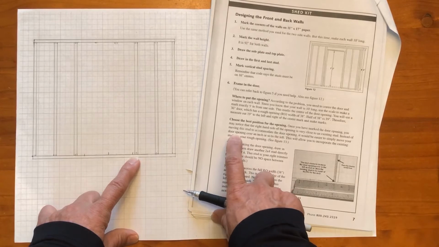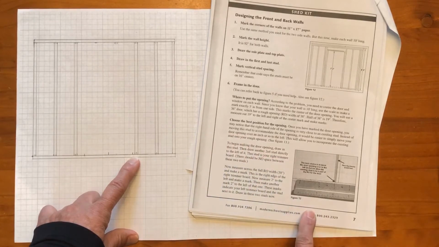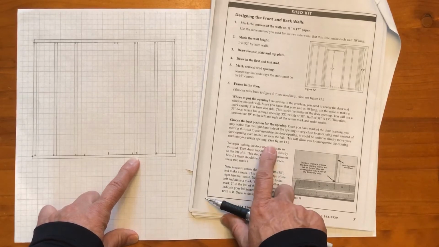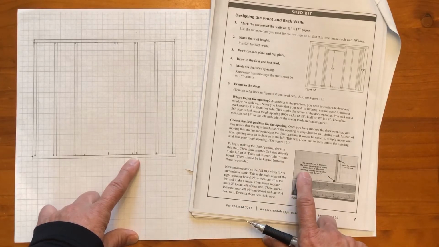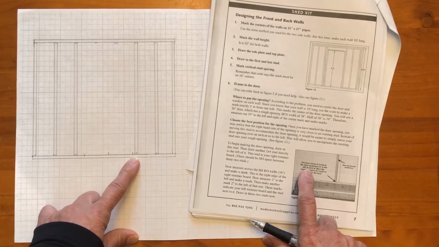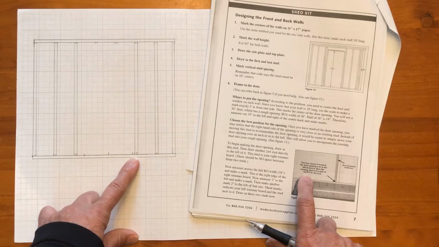This will allow you to incorporate the existing stud. And you can see figure 13. It says the best choice is to move the door opening over to the left an inch to allow the existing stud to be a part of the roughed out opening for the door.